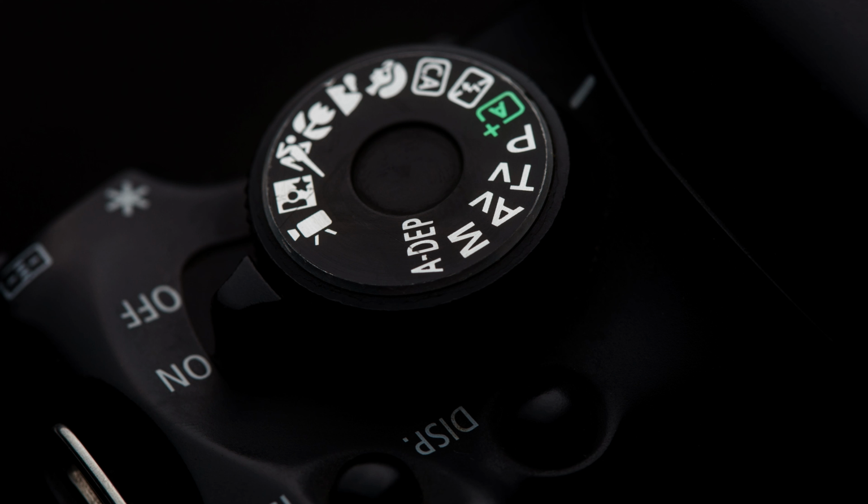One last tip for someone starting out is to not try using manual mode until you are comfortable with your camera and settings. The camera has modes for you to choose from to help you get the most out of your camera and shoot the best images possible.